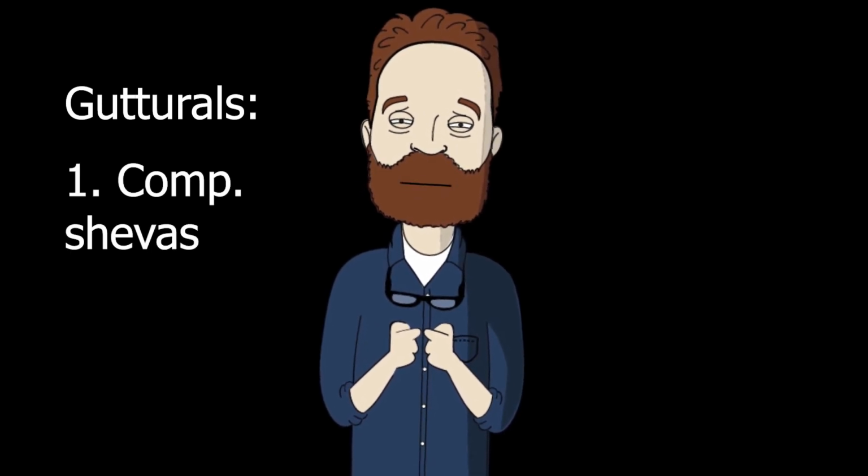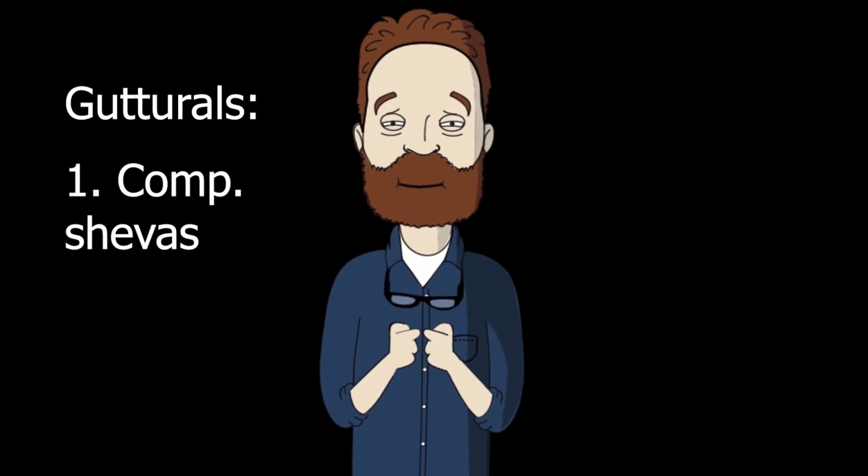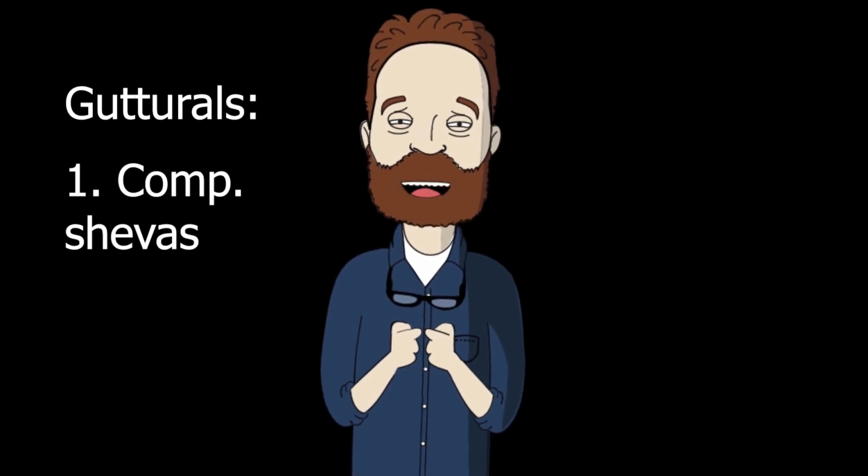Speaking of weak, let's talk about weak verbs in Hebrew. So, gutturals are considered weak letters, and there are two things to know about gutturals. They don't like simple shevas, they like composite shevas. They also like A-class vowels.